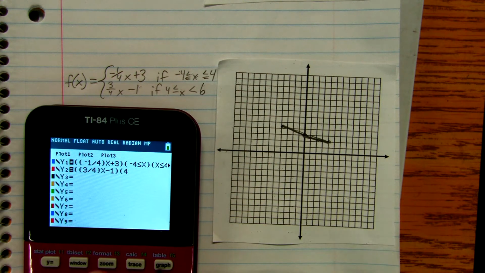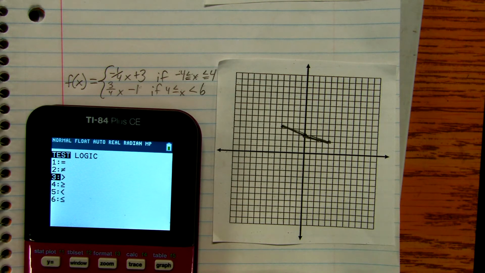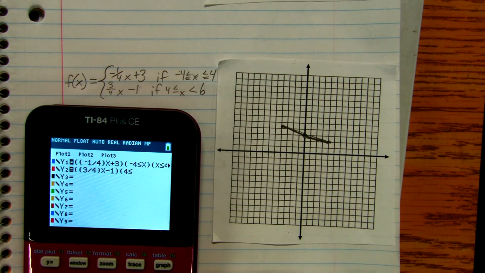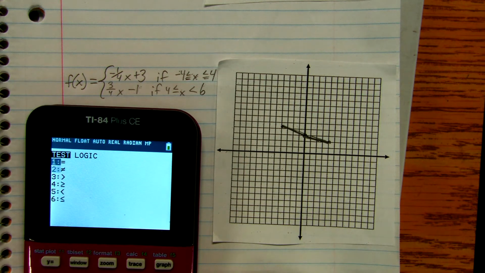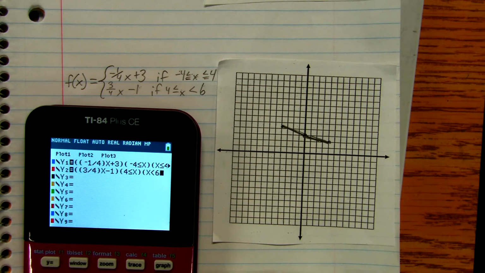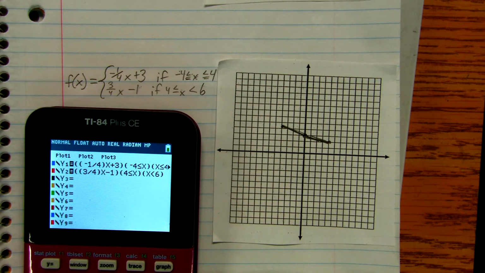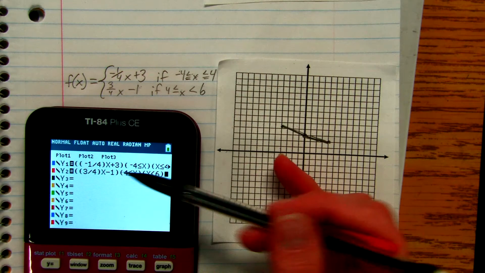So we have 4, and then less than or equal to x, close parentheses, and then x is just less than 6. So this is what it'll look like on the calculator.